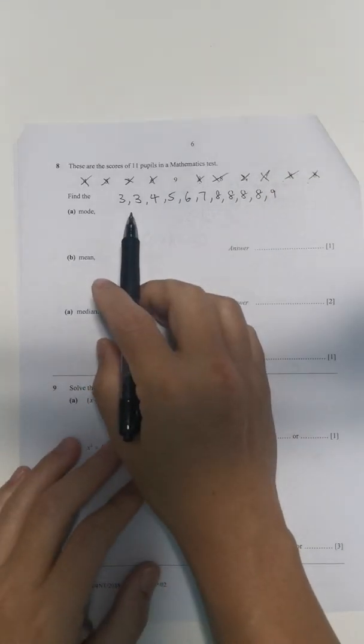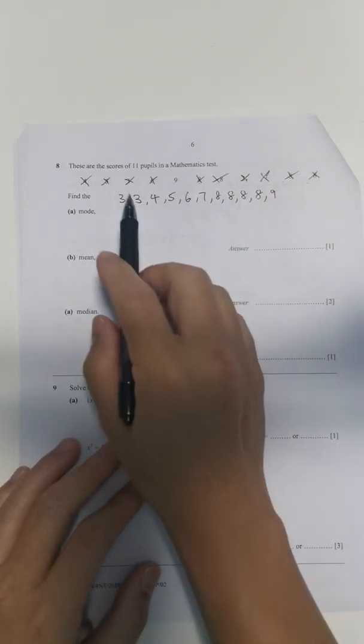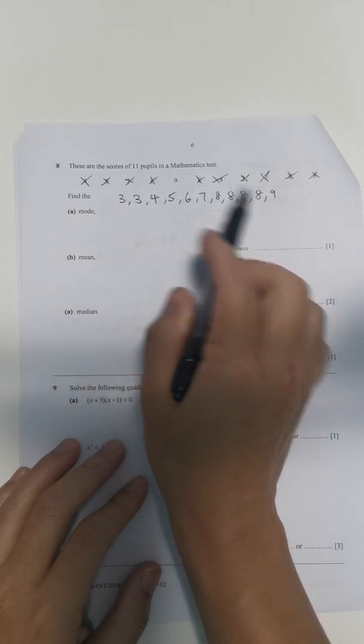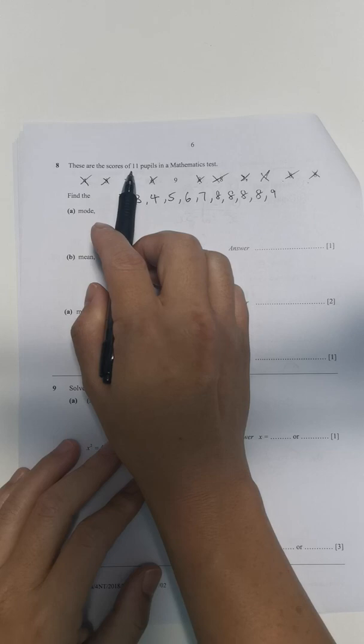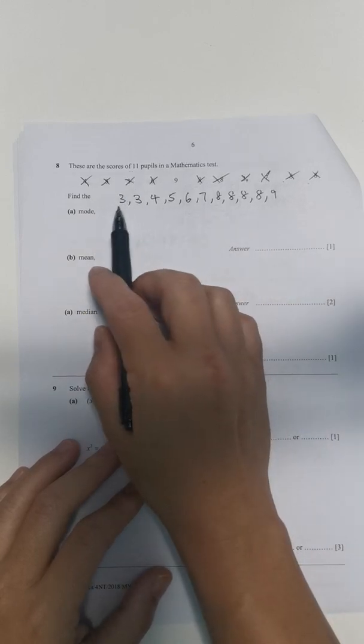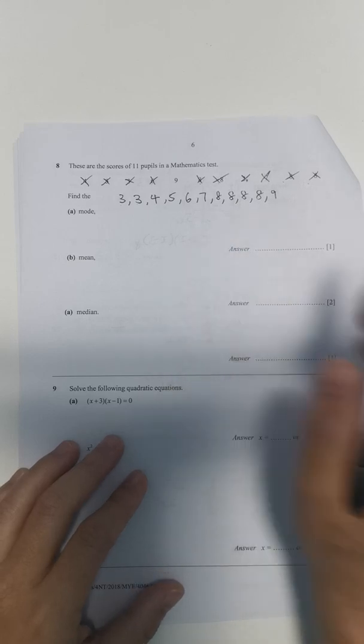Okay, so after you have rearranged them from the smallest to the biggest, you can start counting 1, 2, 3, 4, 5, 6, 7, 8, 9, 10, 11. Make sure that you don't leave out any or have an additional number. Once you have rearranged them from the smallest to the biggest, you are all ready to go.